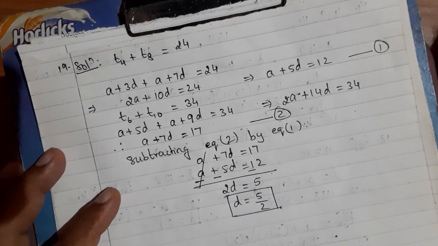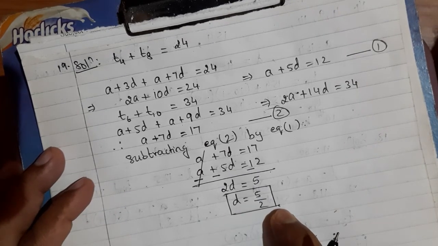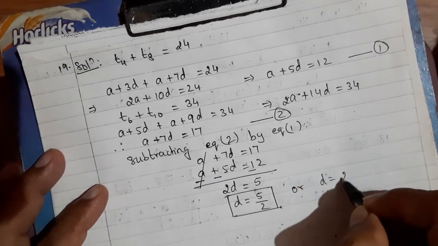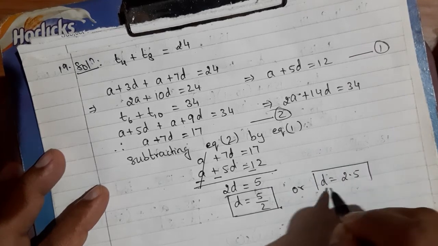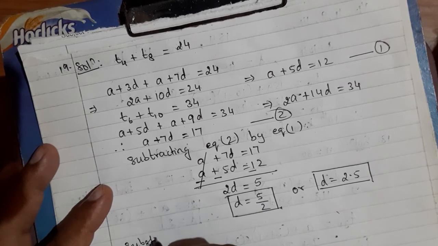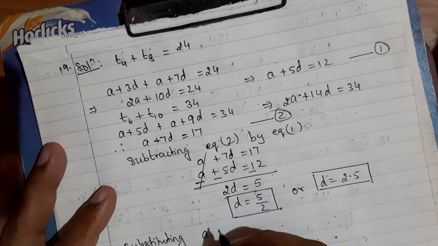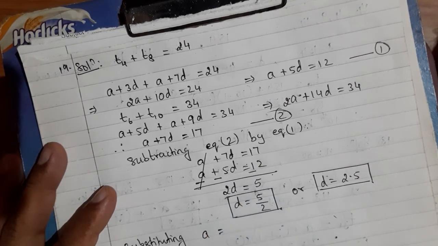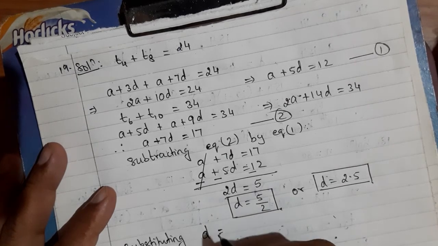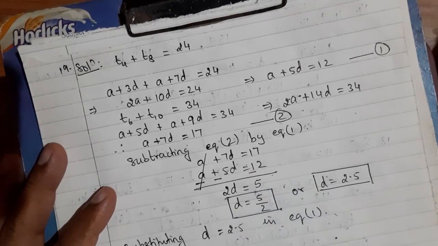Now they are asking to find the first 3 terms of an AP. So D we have 5 by 2, or D is equal to 2.5. Do the substitution, substituting D is equal to 2.5 in equation 1.